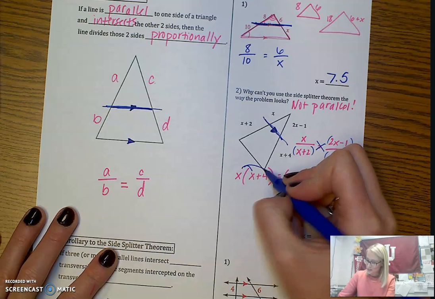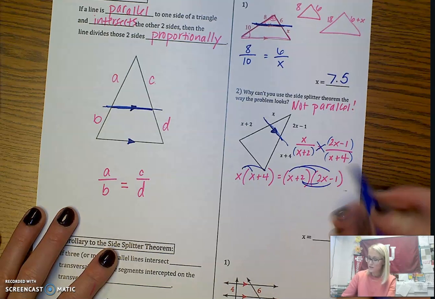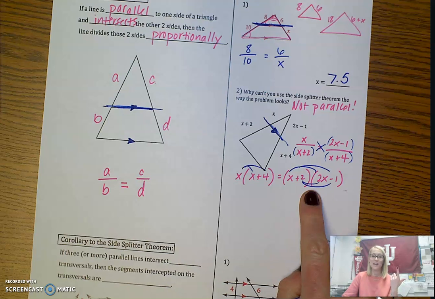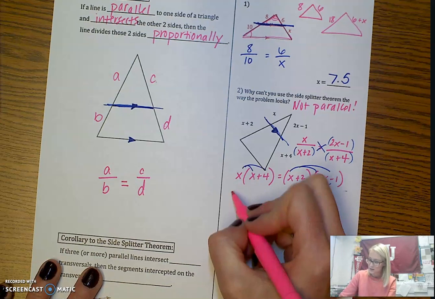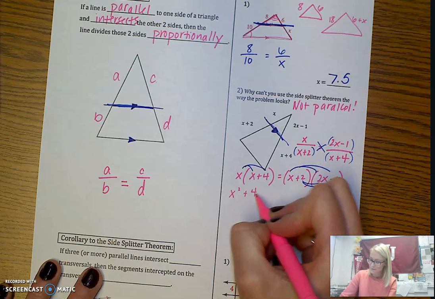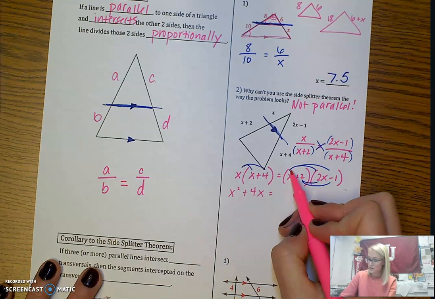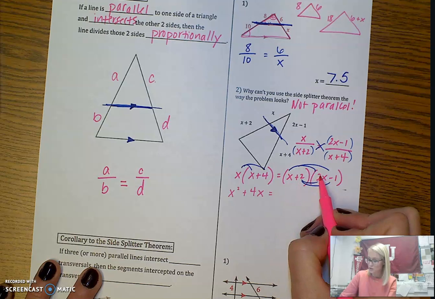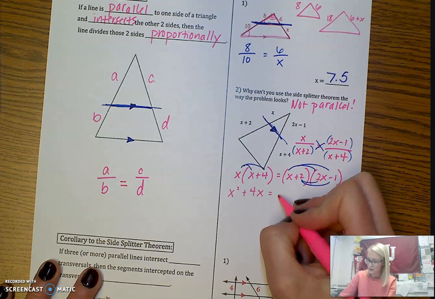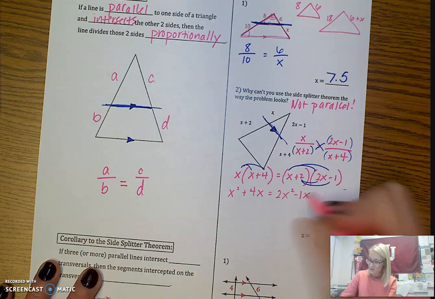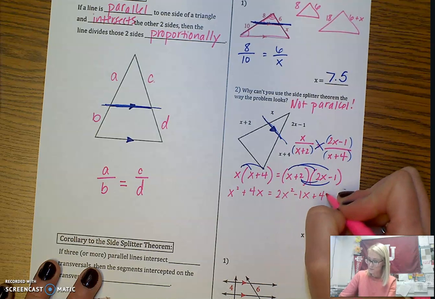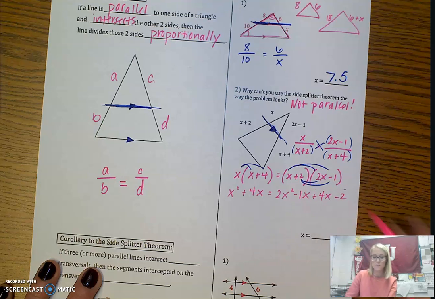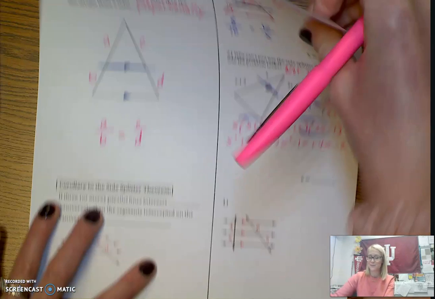A lot of distributing here. You've got a FOIL on the right-hand side. I just think of that as like extreme distributing. So watch what this is going to look like. X times x is x squared. Over here, I distribute the x, and I would get 2x squared minus 1x. Then I distribute the 2, and that would be 4x minus 2. Testing your algebra skills.